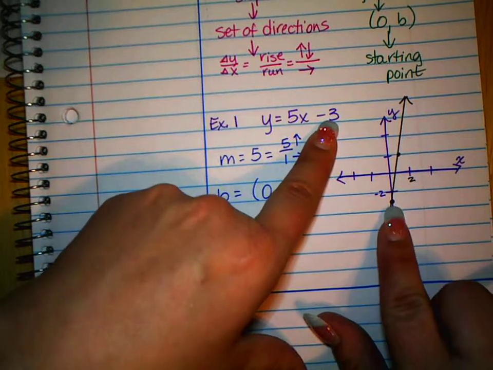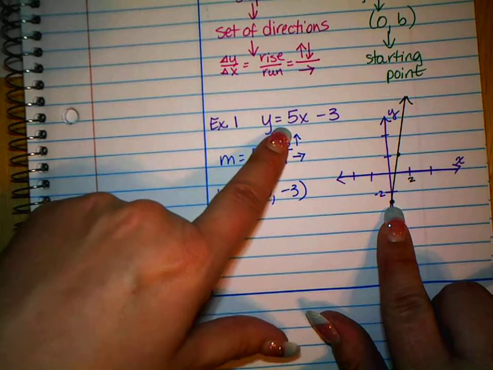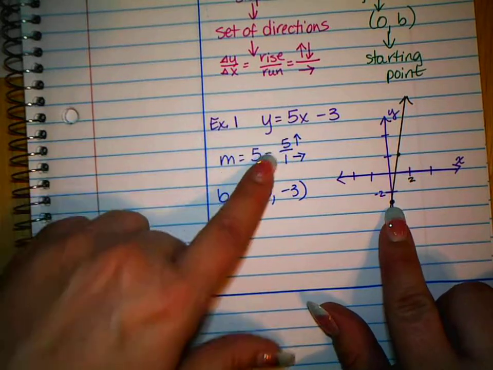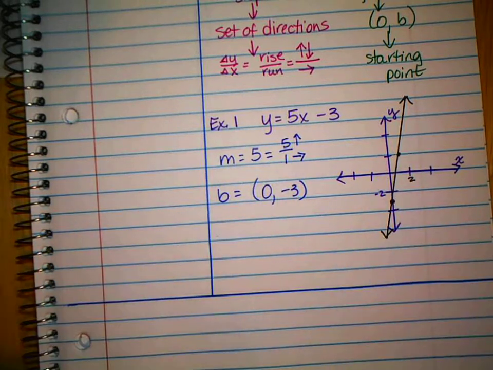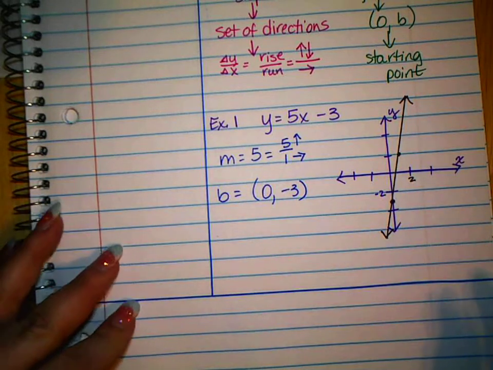Y-intercept, starting point. Slope, how do I get from here to another point on the line? I go up 5, to the right 1. Draw my line. Remember to always use a straight edge. I will start counting off if you freehand your lines.